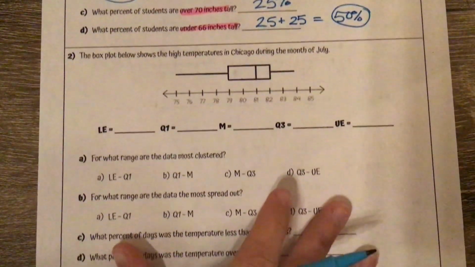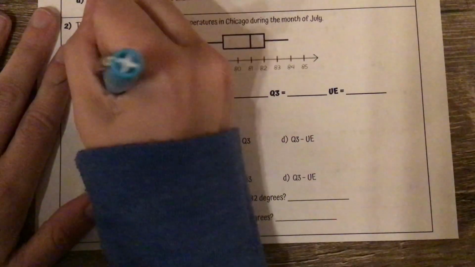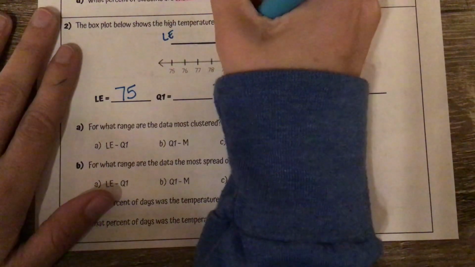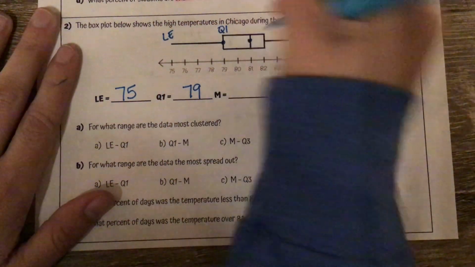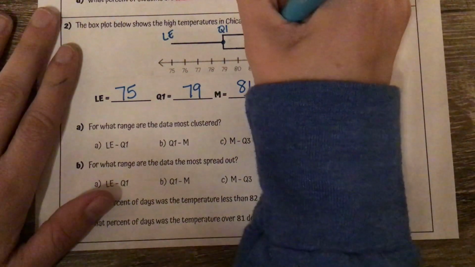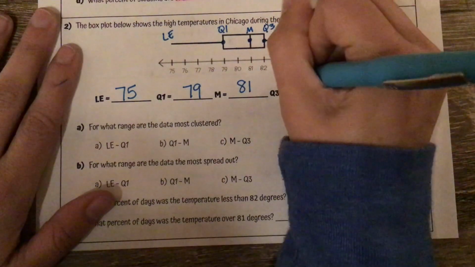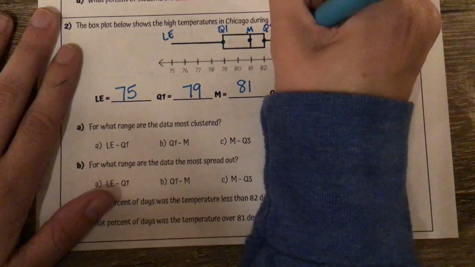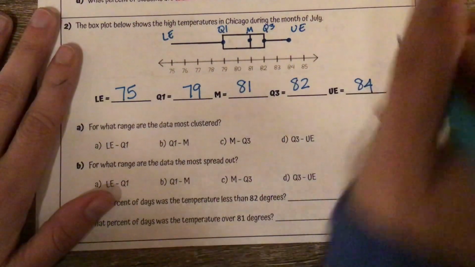Let's do another example. Again, this first dot here is our lower extreme. That's at 75. This next part right here is our Q1, which is at 79. The line in the middle of the box is our median, which is 81. The right side of the box is our Q3, which is at 82. And the last one is our upper extreme, which is at 84.